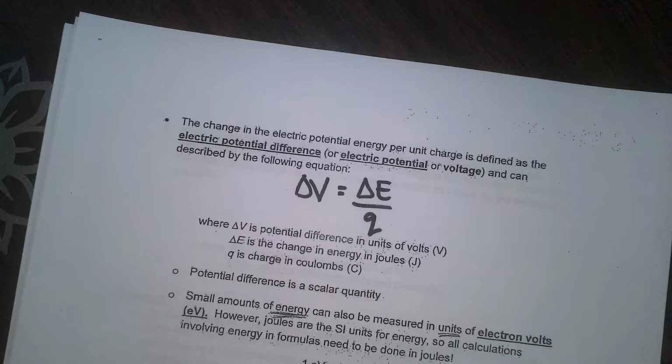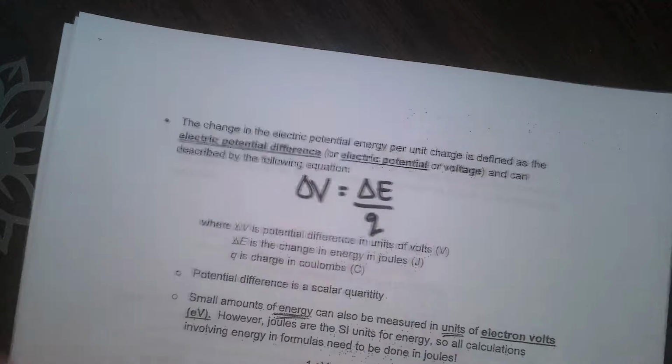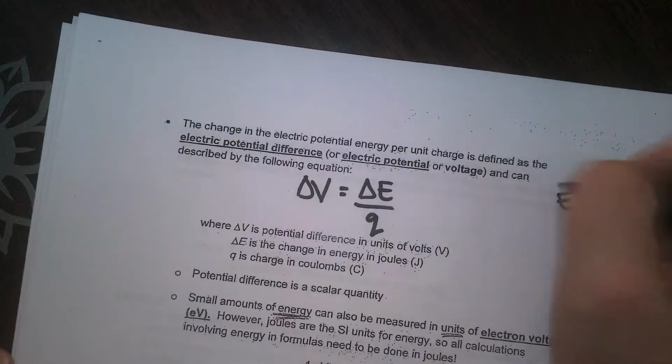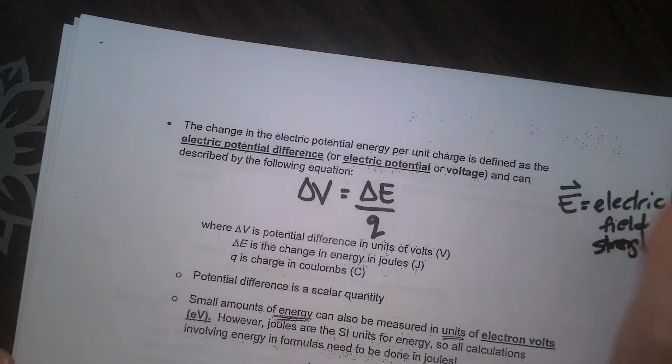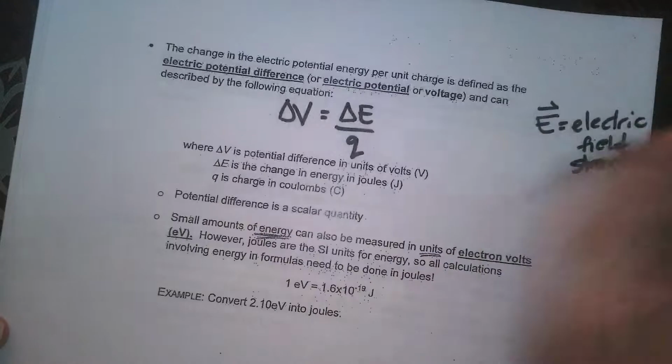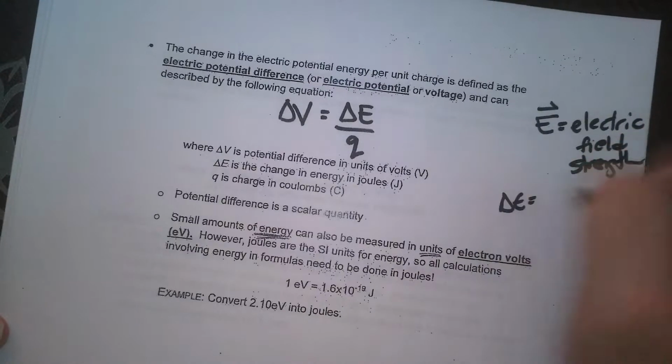Now we're dealing with two E's. This E is electric field strength. This E is energy.